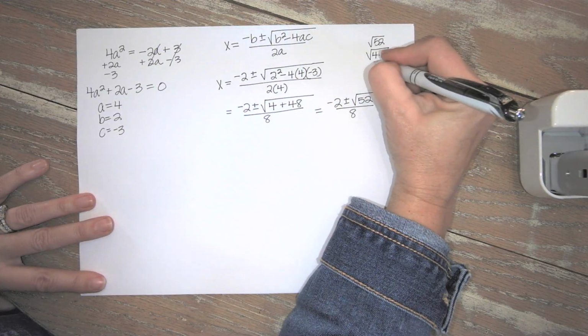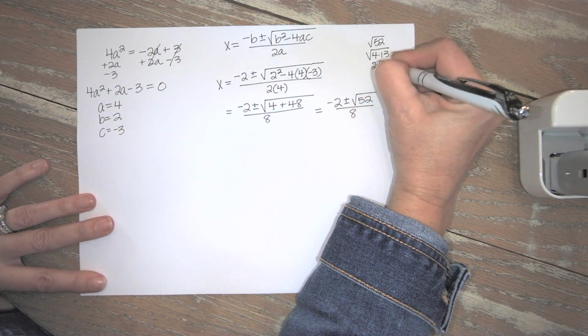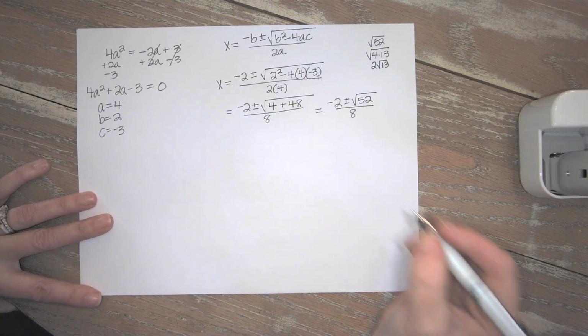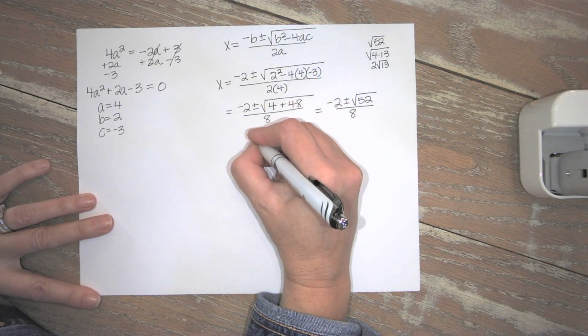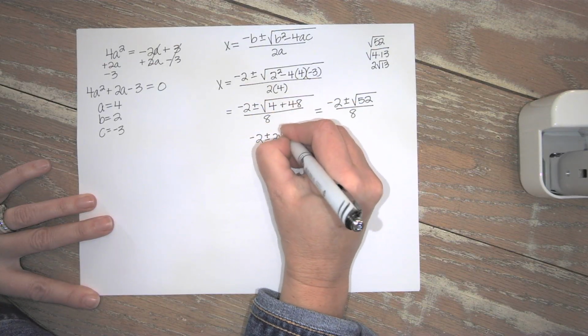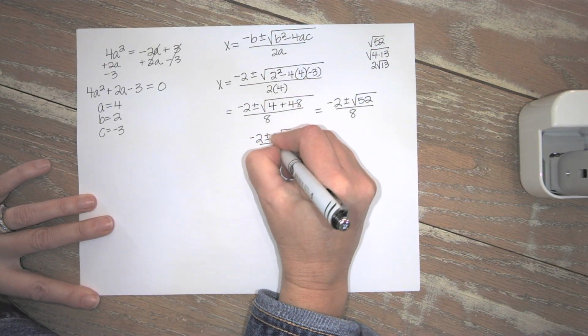And so the square root of 4 is 2. So the square root of 52 simplifies to 2 square roots of 13. So we end up with negative 2 plus or minus 2 square roots of 13 over 8.